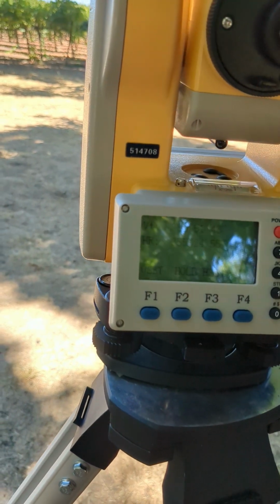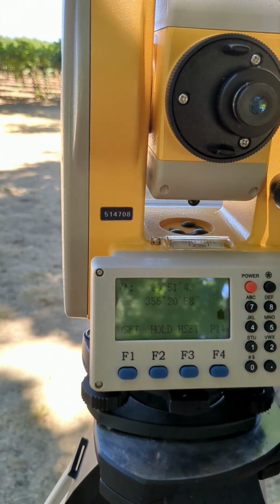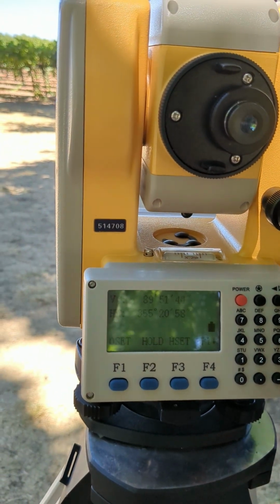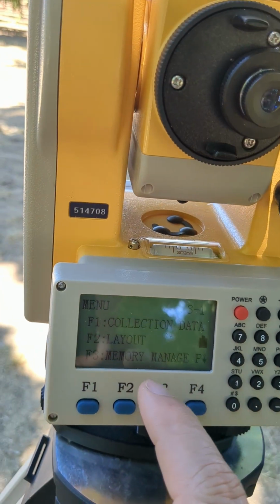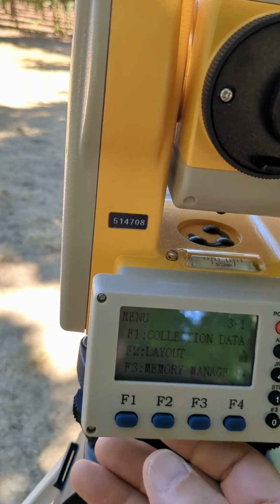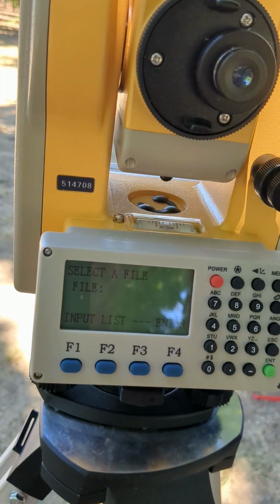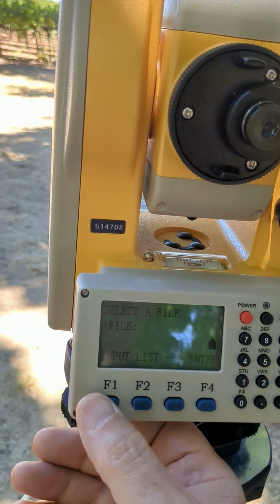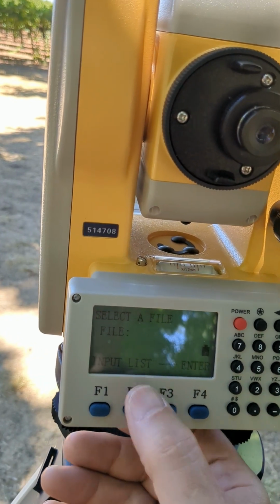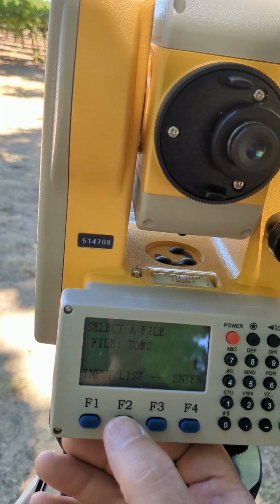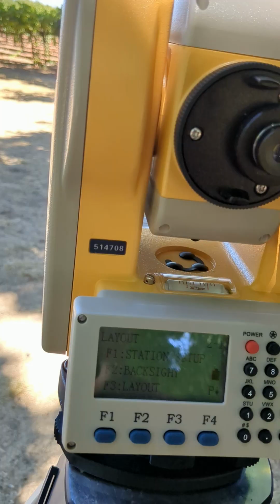And now I want to set up the station definition, or the settings. So the first thing I press is menu. And then from menu, I have an option for collection data, layout, or memory. I'm going to go to F2 for layout. Here I can set up a file name that I'm going to use for my project. You can input a file name in letters and numbers. I'm going to actually use the list feature and find there's Tom2, Longridge, Tom1. I'm going to use this.